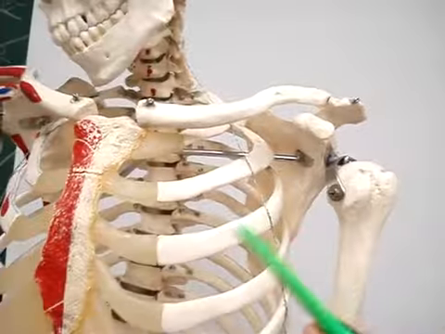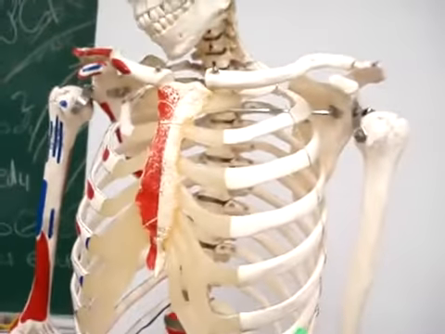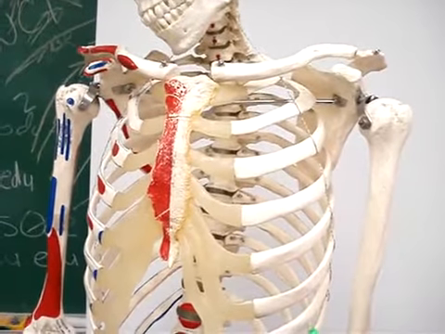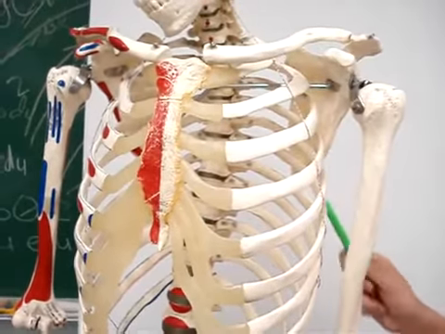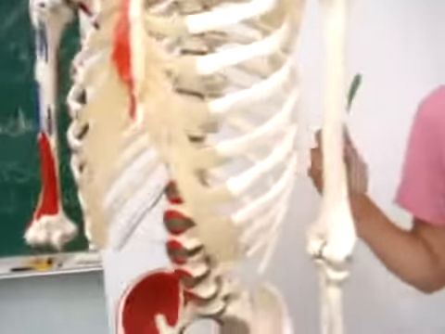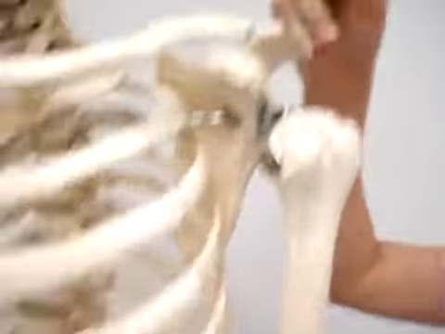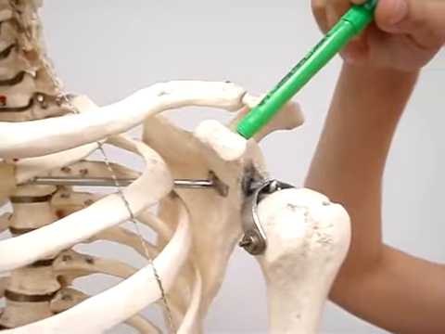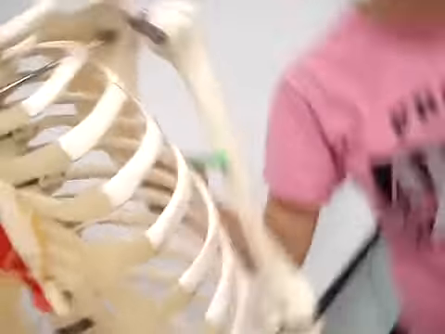Serratus anterior originates on ribs 1 through 8, and it inserts on the anterior vertebral border of the scapula. The coracobrachialis originates on the coracoid process of the scapula, and it inserts on the medial shaft of the humerus.